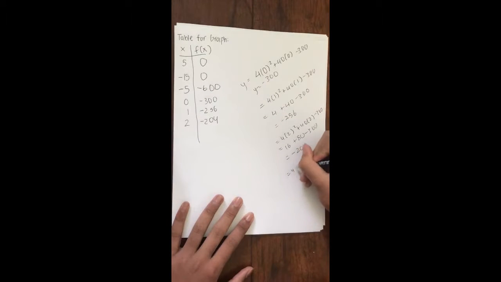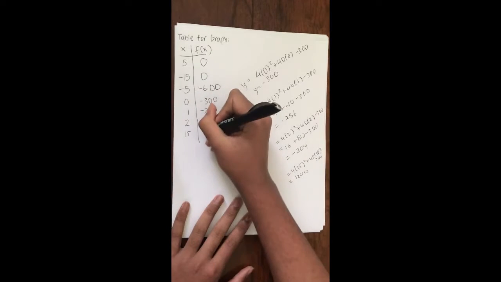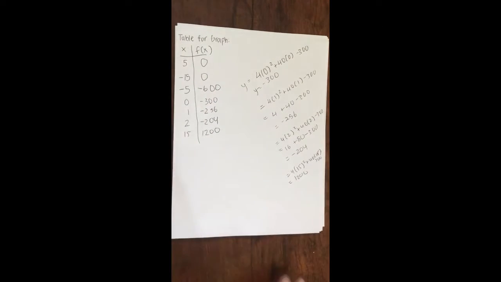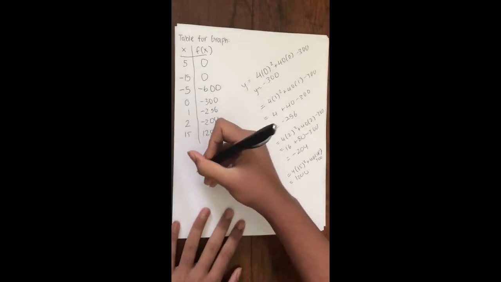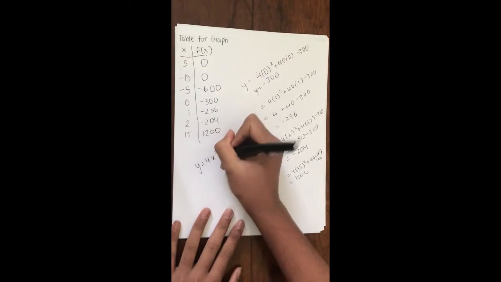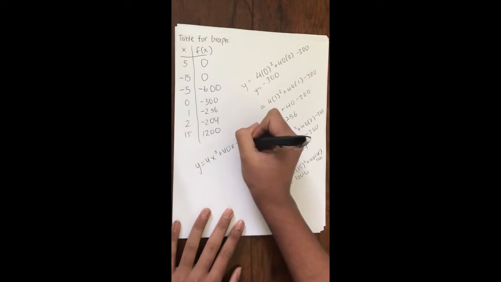Now let's do it for 15. We might need a calculator for this one. If you have a calculator, you can also use a calculator. This is equal to 1200. I used a calculator. Okay, now we have 7 points. Now we can start graphing the equation y is equal to 4x squared plus 40x minus 300.